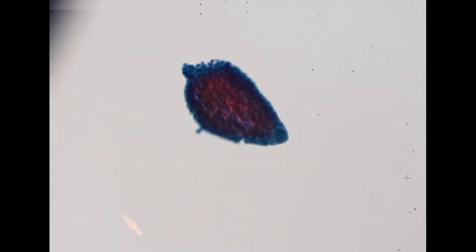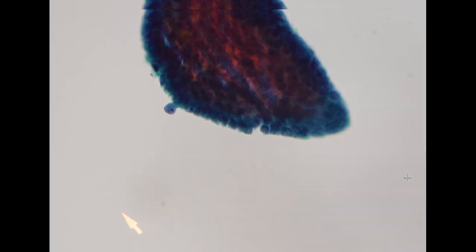The next specimen is a thyroid fine needle aspiration. In this specimen, we only have one cluster of cells. That's it. In the direct smear, we also don't have any cells. So this is the only cellular component that we are able to examine.